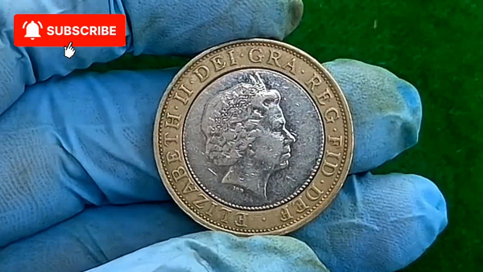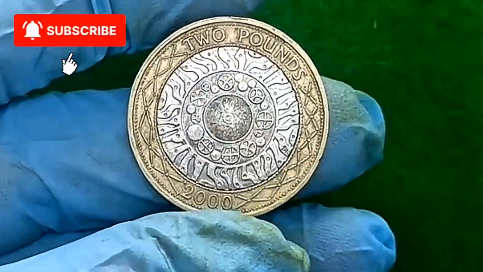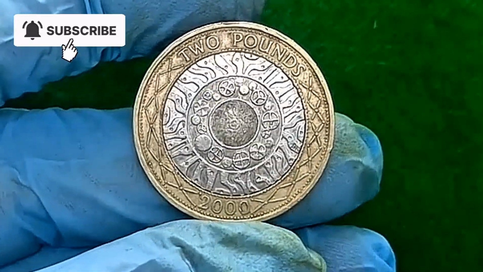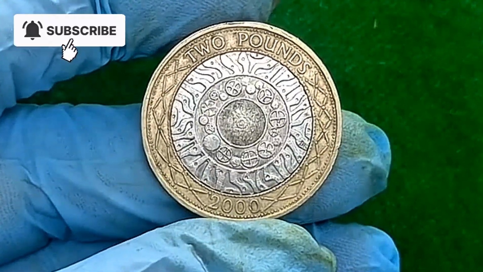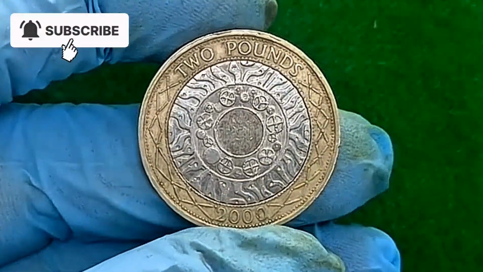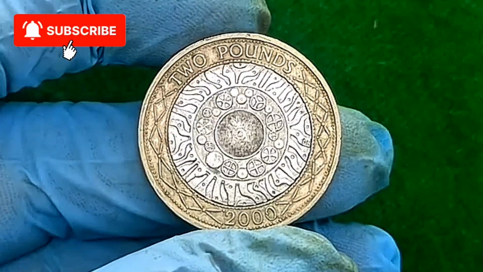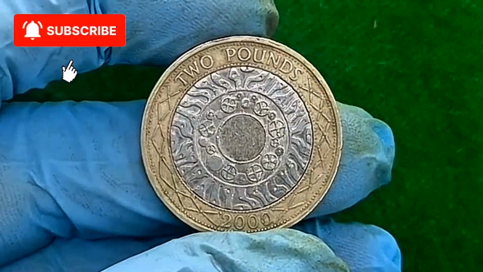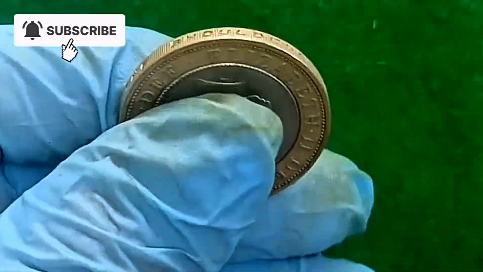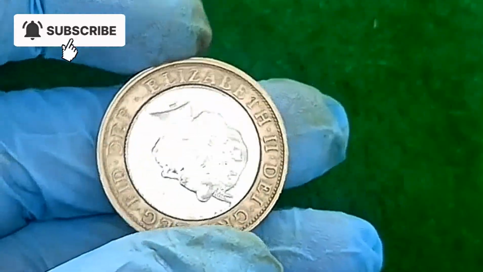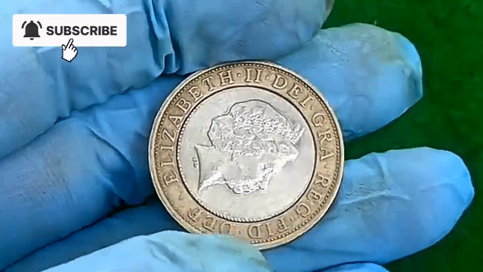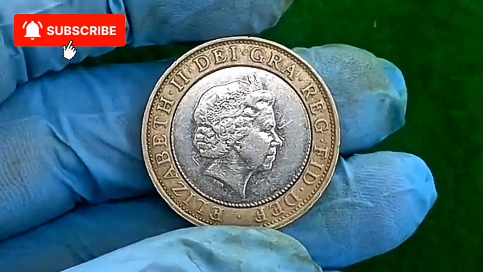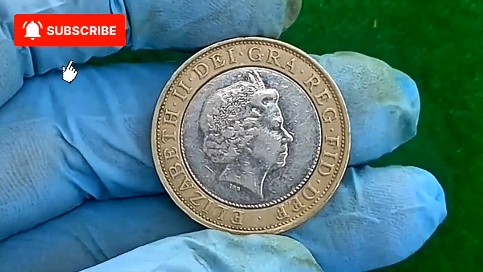The reverse design of the 2000 pound coin is one of the most innovative and symbolic in modern British numismatics. Designed by Bruce Rushen, a British art teacher from Norfolk, the design depicts a series of concentric rings that represent the progress of human technological achievement. Starting from the center, you can see a small circular pattern resembling cogs or gears, symbolizing the Industrial Revolution and the dawn of mechanical engineering.